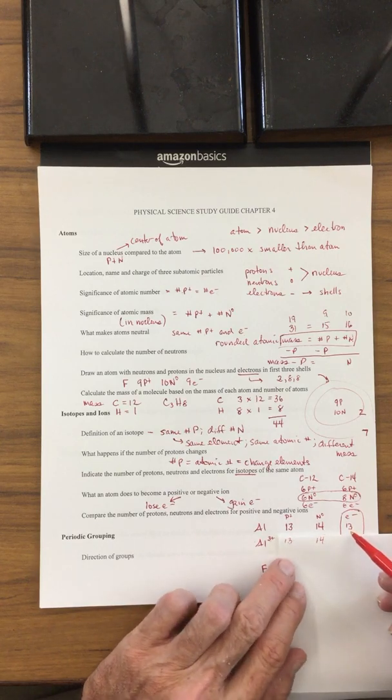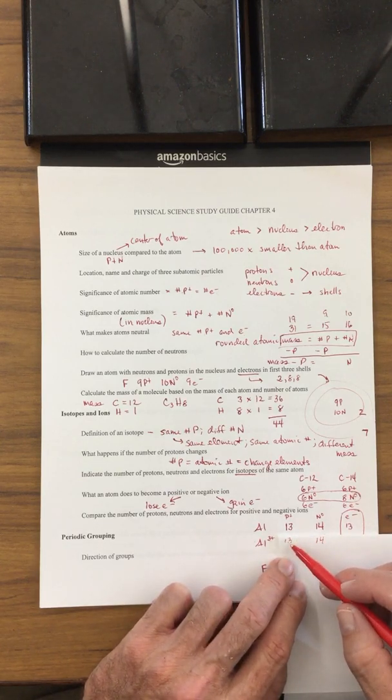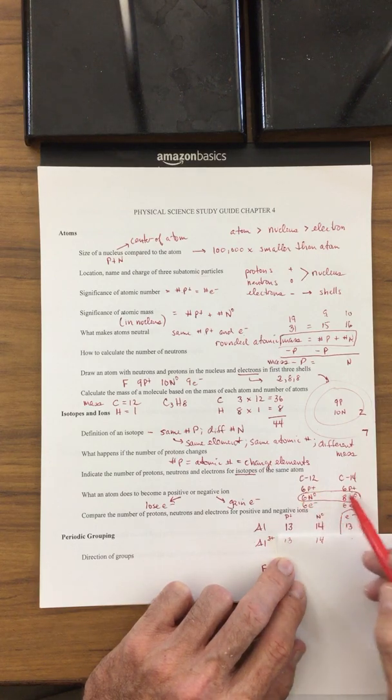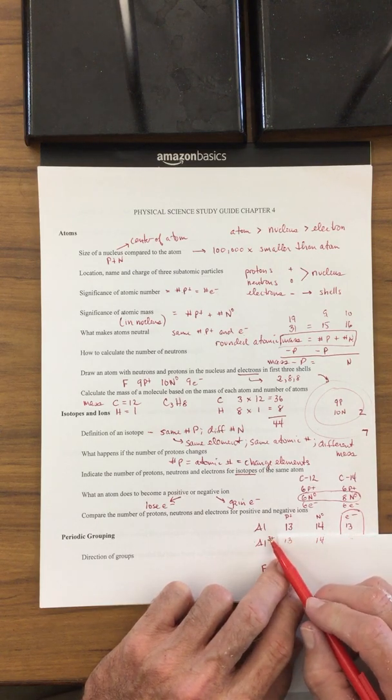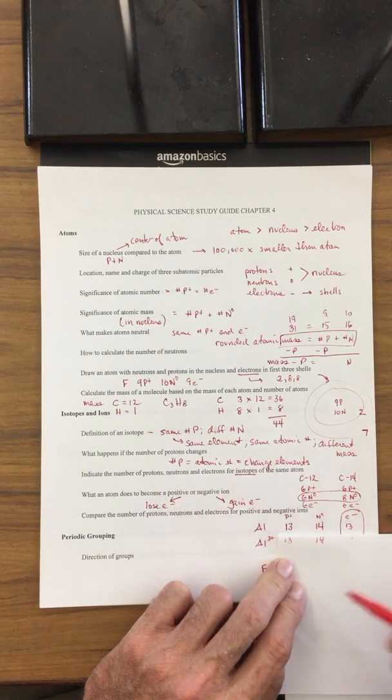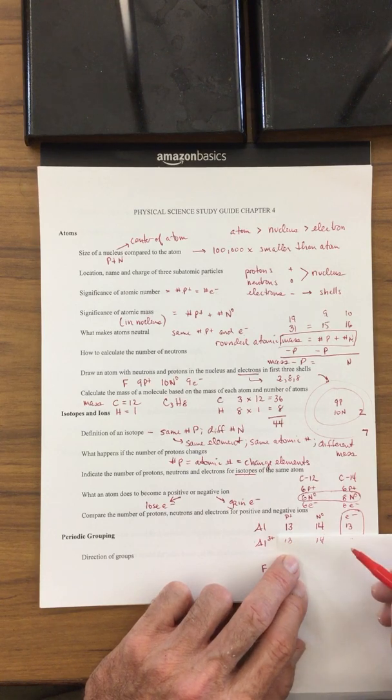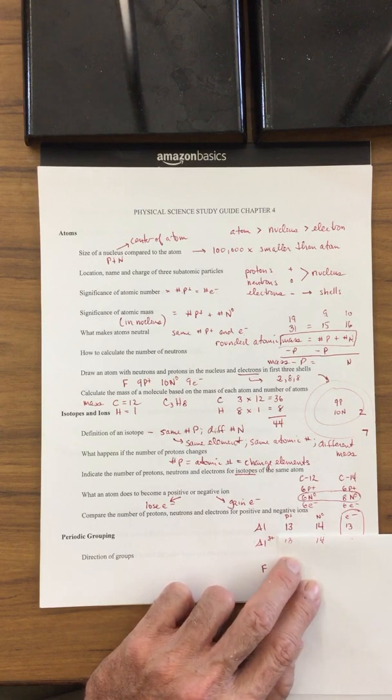In this, we're not going to change the protons or the neutrons. What's changing in an ion is the electrons. What's changing in an isotope is the neutrons. So again, let's take a look at this ion. Now it's becoming positive. So how do you become positive? You're going to lose negatives. So this is going to have 13 protons, 14 neutrons, but how many electrons will it have?